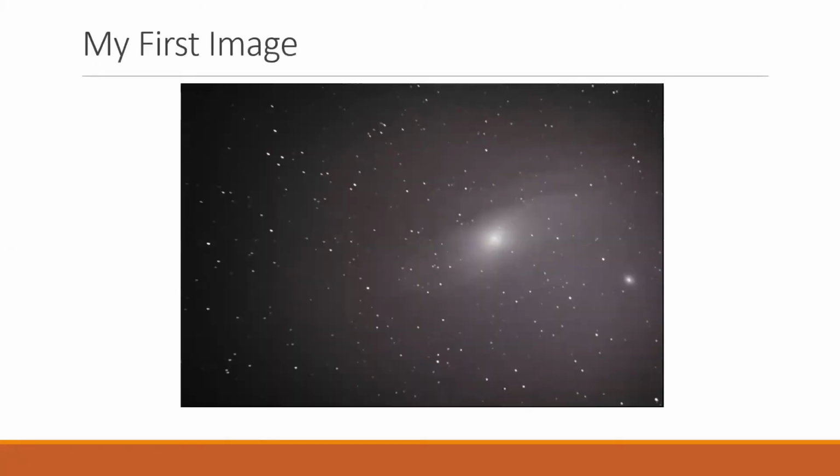So, rather than going to questions, we'll go to questions later. But I said I was going to share some of my journey here. So here is M31. This is the very first image that I took and I processed through freeware. Actually, it was through Deep Sky Stacker and GIMP. And this is what I came up with, and I was pretty proud of it when I got it.